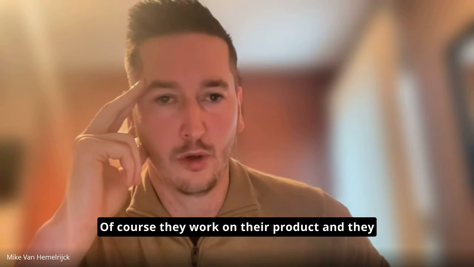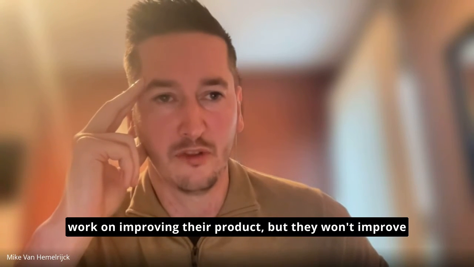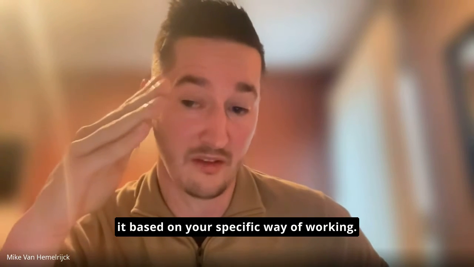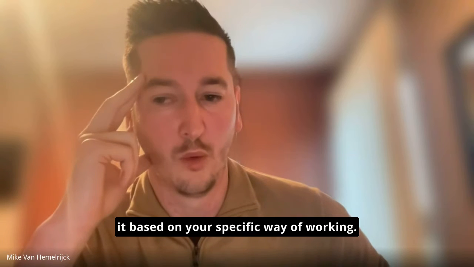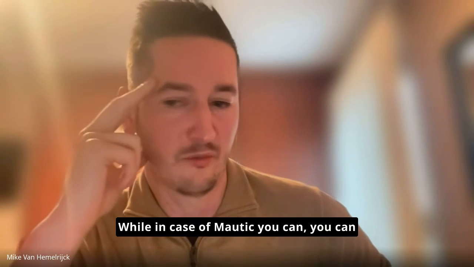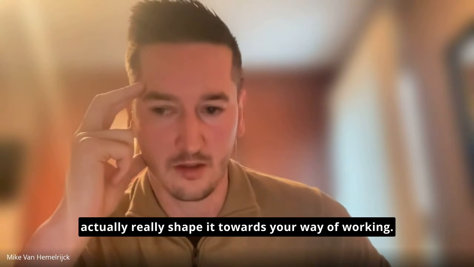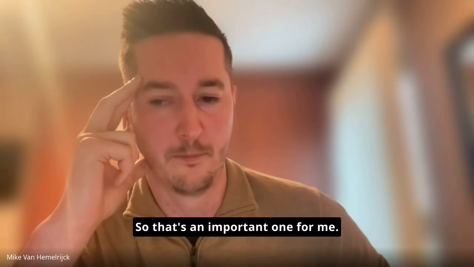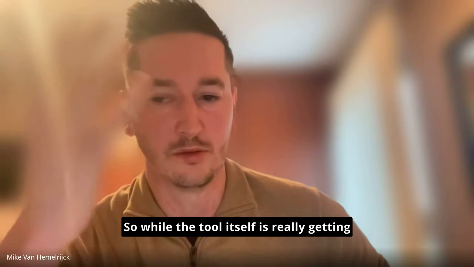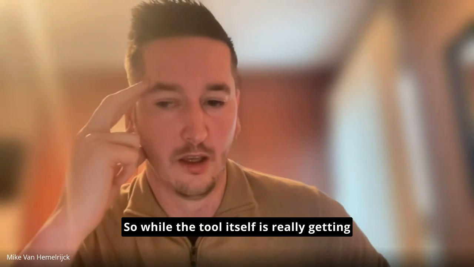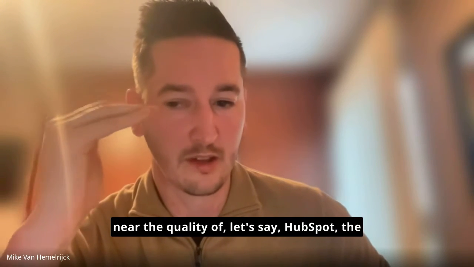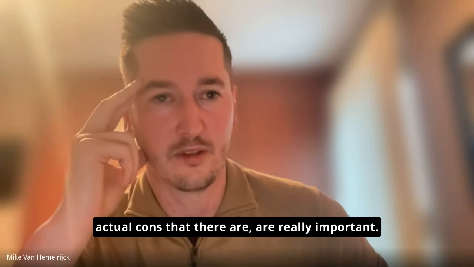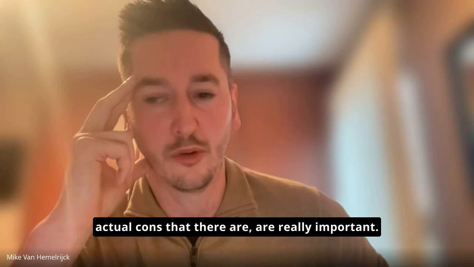Of course, they work on improving their product, but they won't improve it based on your specific way of working. While in the case of Mautic, you can really shape it towards your way of working. So that's an important one for me. And while the tool itself is getting near the quality of HubSpot, the actual accounts there are really important.